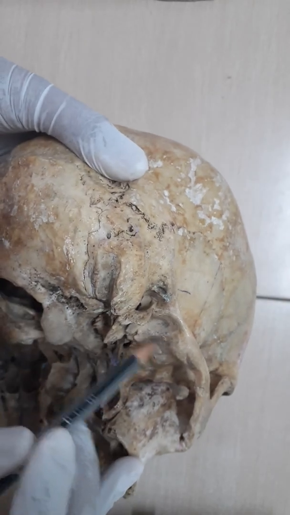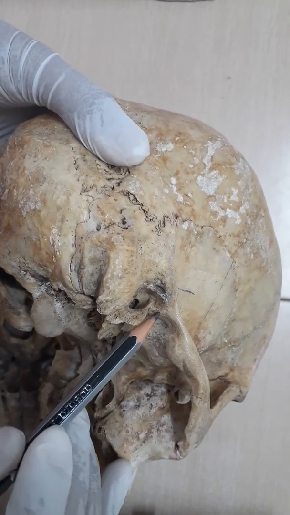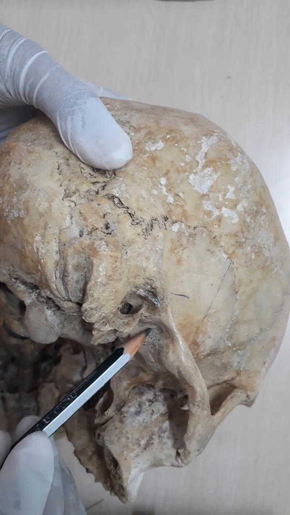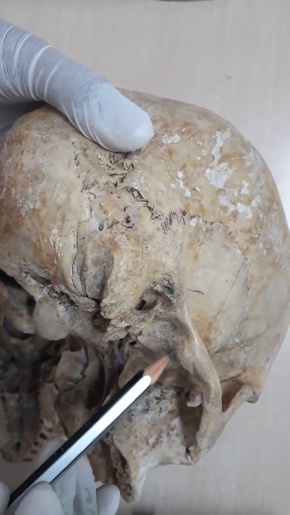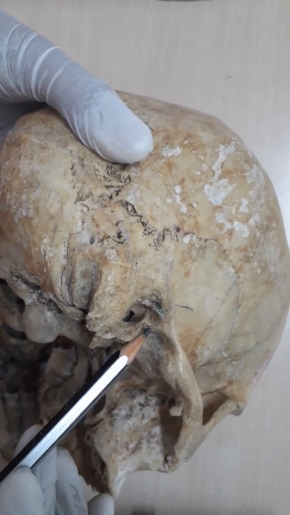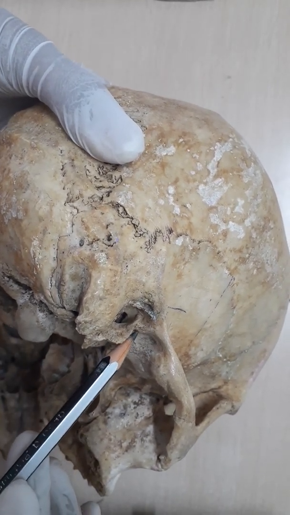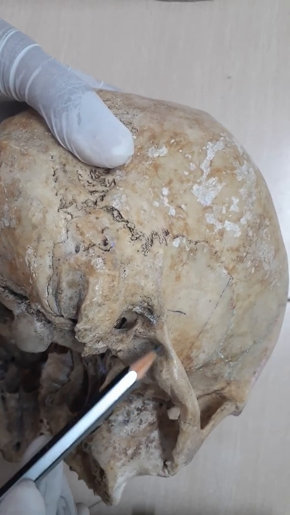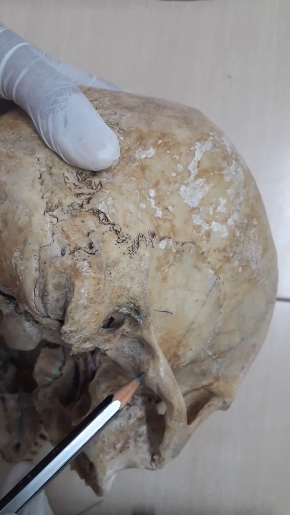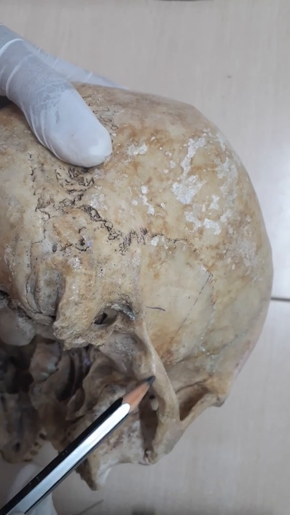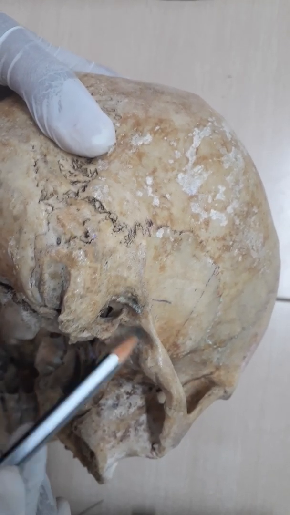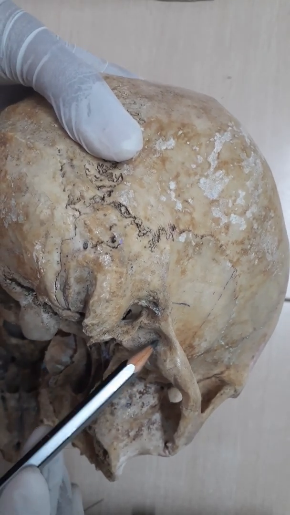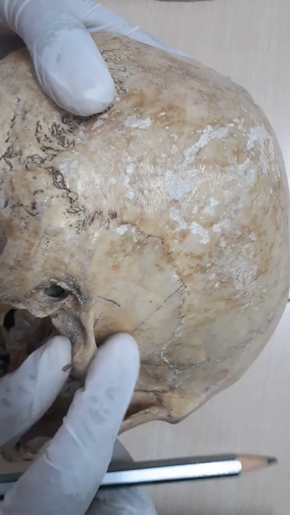This bounds the mandibular fossa. Both the anterior and the posterior root meet laterally and form a tubercle.